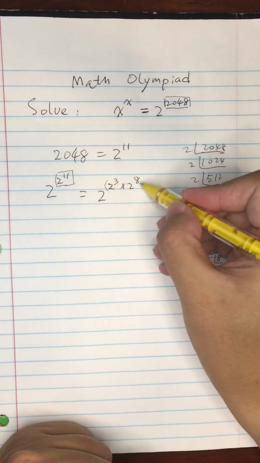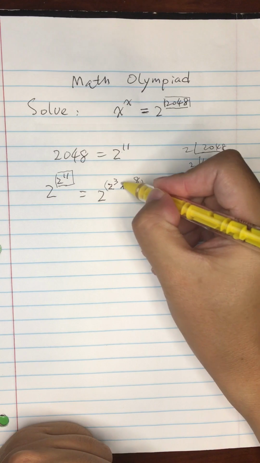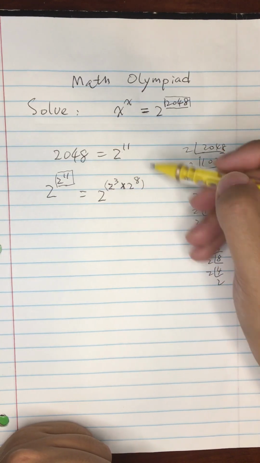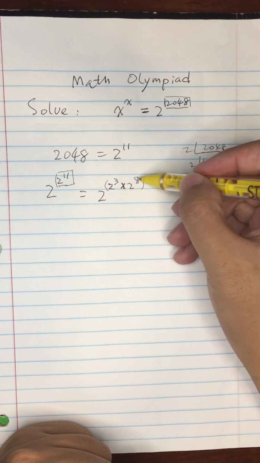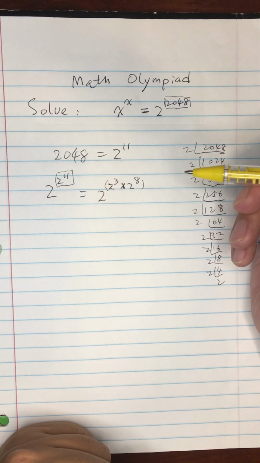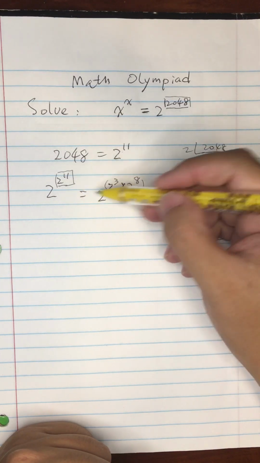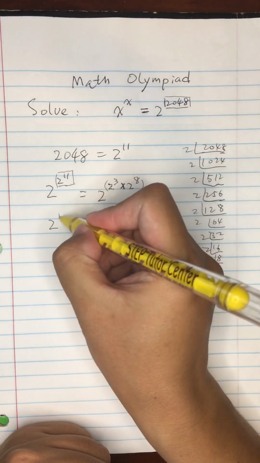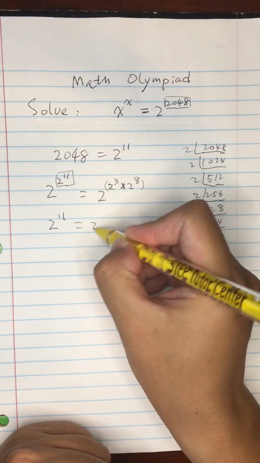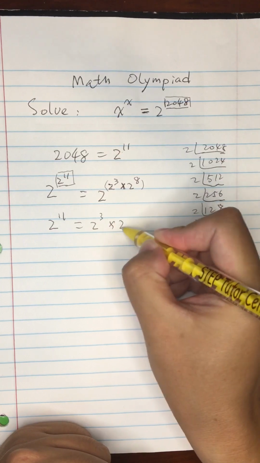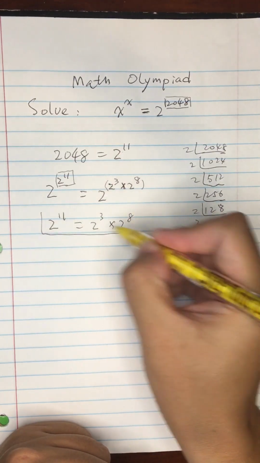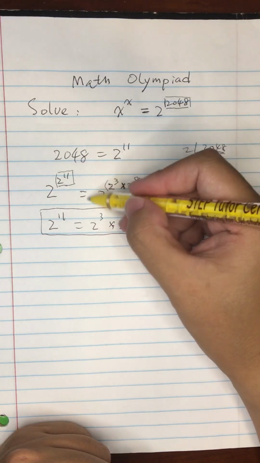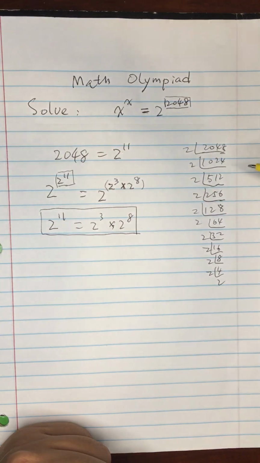If you don't believe me, you can try to actually evaluate it. 2 to the 3rd power times 2 to the 8th power is going to equal 2 to the 3 plus 8. That's going to be 2 to the 11th power. So the reason this holds is because 2 to the 11th power equals 2 to the 3rd power times 2 to the 8th power. Because of this relation, we have this equation.